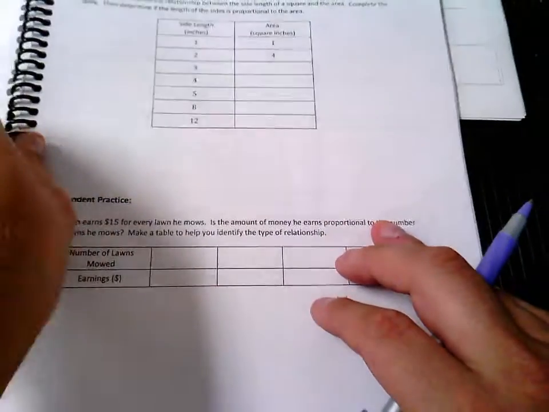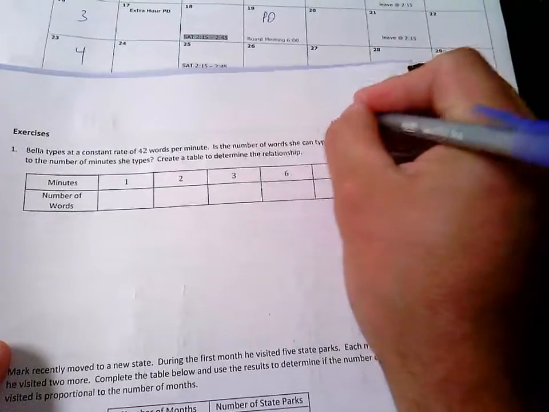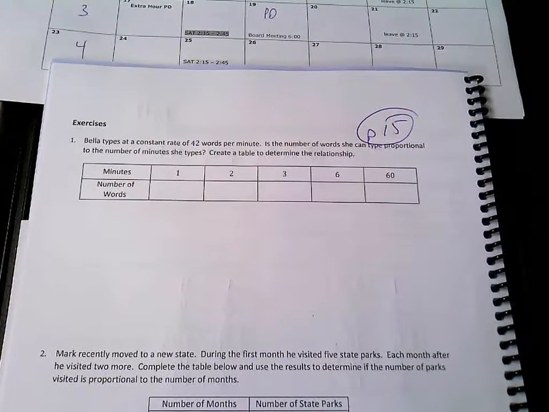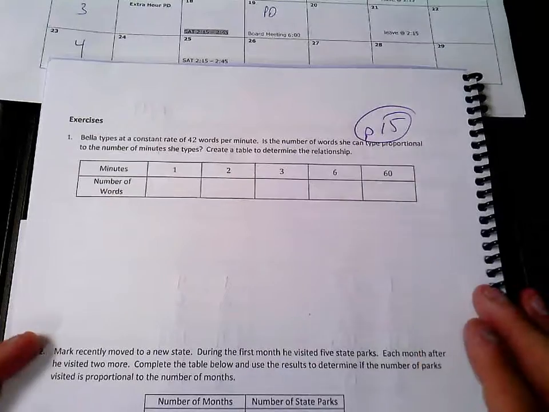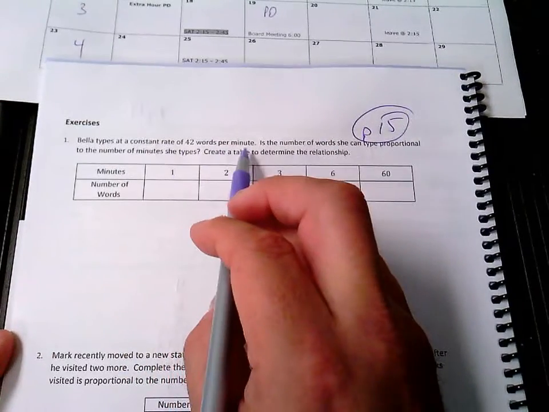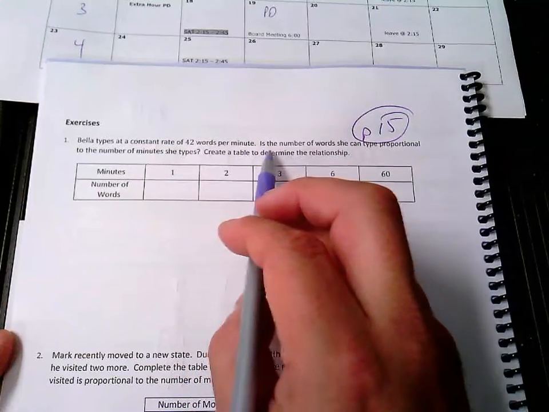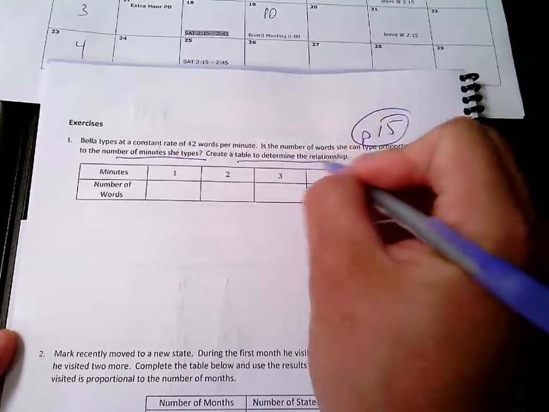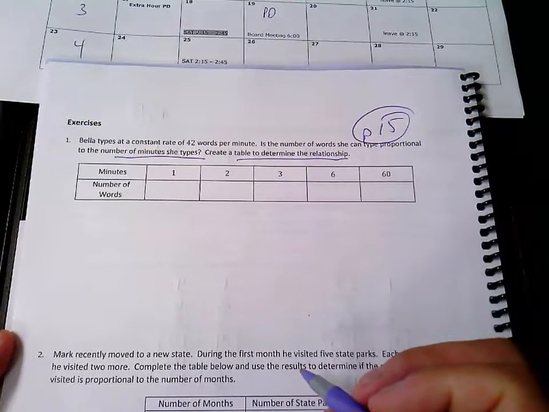All right, so we are back, and now we are on page 15 here. The exercises, and I'm just going to model this first exercise, and then you're going to work on the rest of the packet, the rest of the pages that are here. So Bella types at a constant rate of 42 words per minute. Okay, is the number of words she can type proportional to the number of minutes that she types? Create a table.